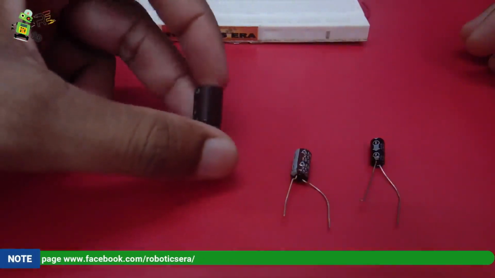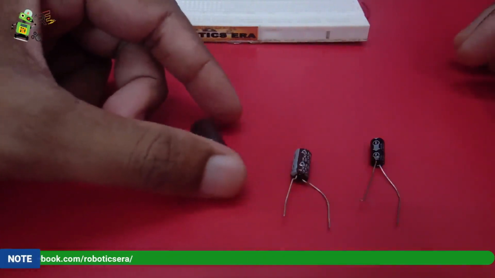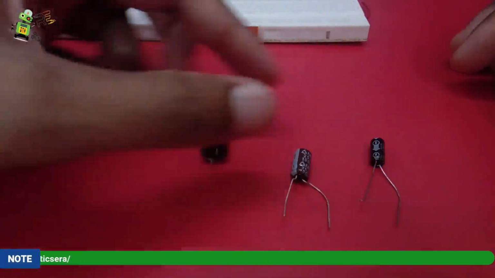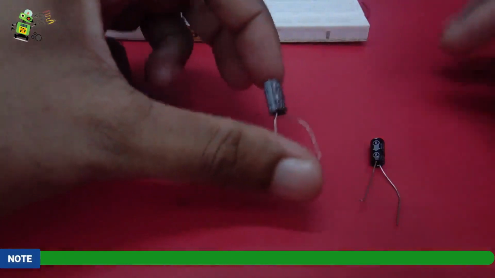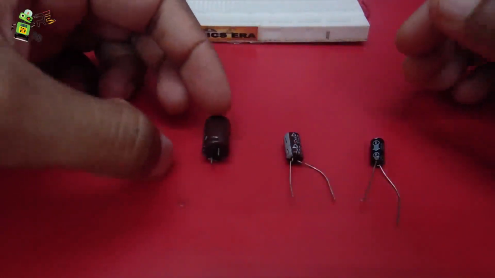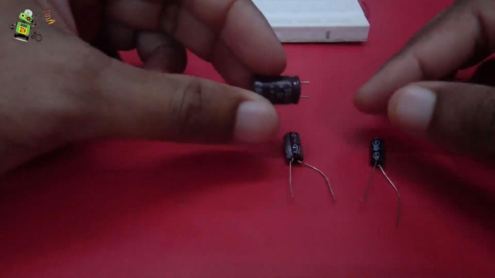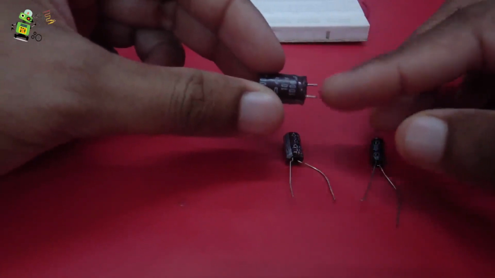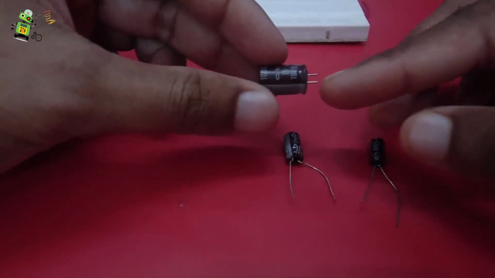A capacitor is a polar component, like an LED. It has a positive and a negative terminal. It also has one leg bigger and one leg smaller. The bigger leg is positive and the small leg is negative. But in some capacitors, it is possible that the two legs may be of the same size.